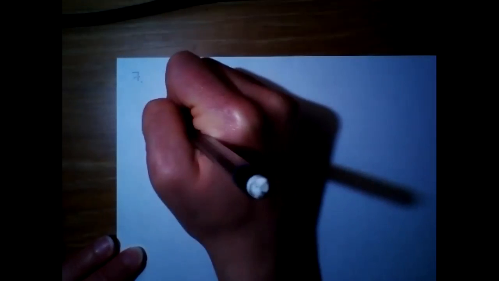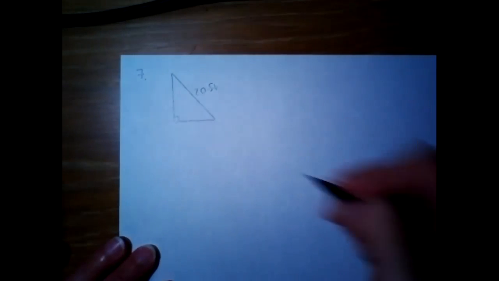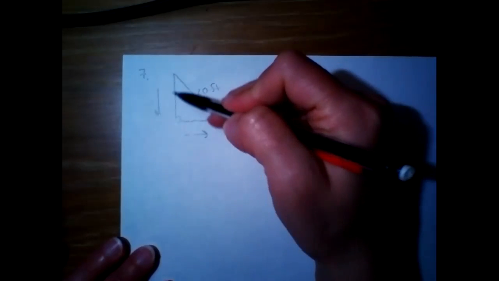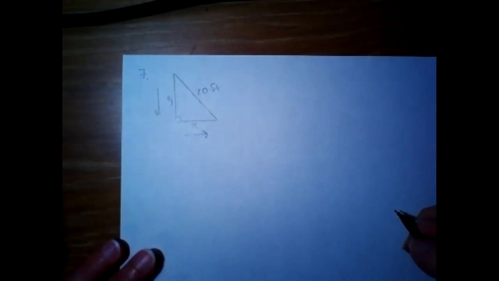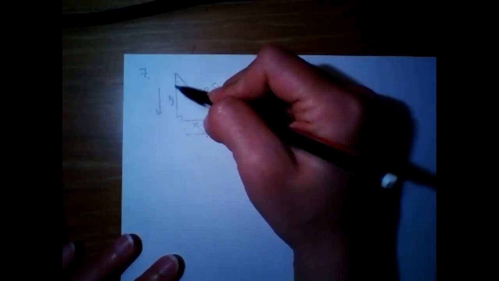All right, so 7 was the ladder problem. So this is a 20-foot ladder leaning against the wall. The ladder is not growing or shrinking, so that's 20 feet, and it's sliding down the wall. So the top of it's going down, and the bottom of it is sliding out. So we are told the top of the ladder is moving down 0.5 feet per second.